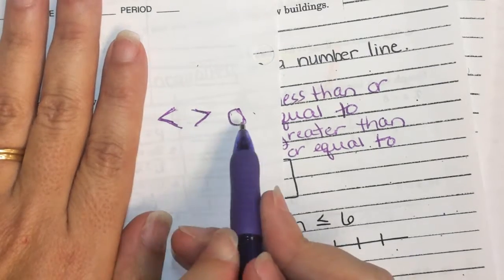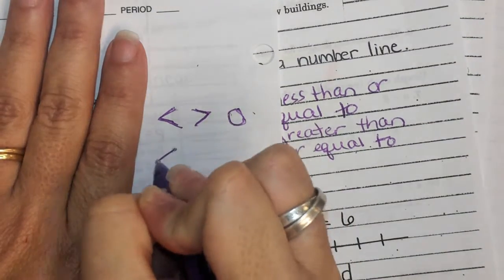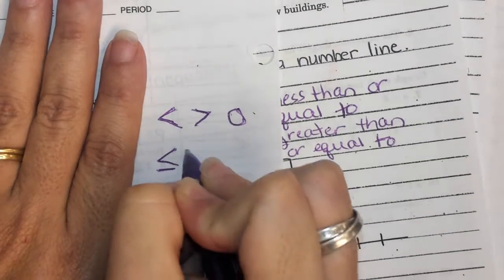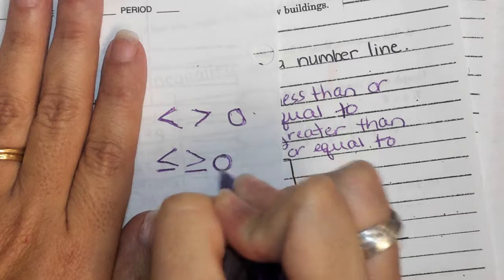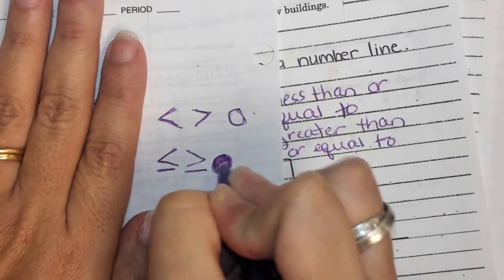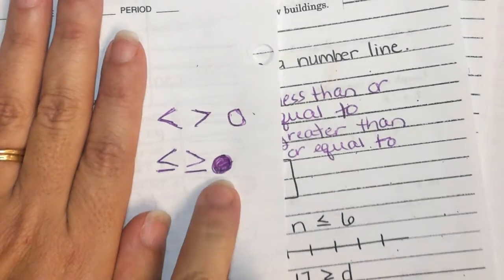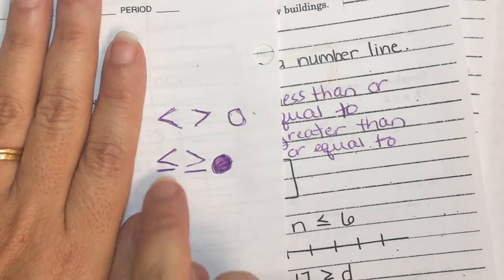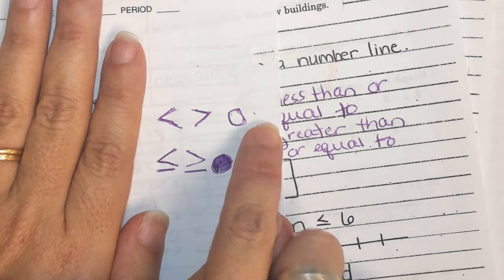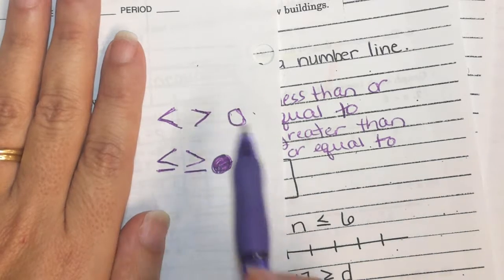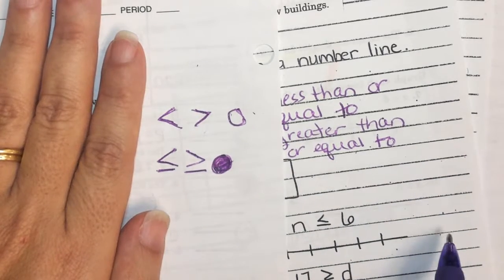So those go together. These take me a little bit more time because they have the equal sign. And so does this one take me a little more time because I got to spend some time shading that thing in. So these go together, and these go together. You can memorize it however you want. This is just Miss Donahue's goofy way of remembering it, okay?